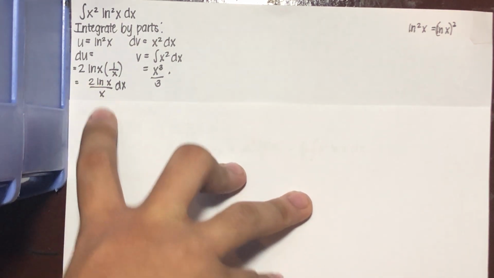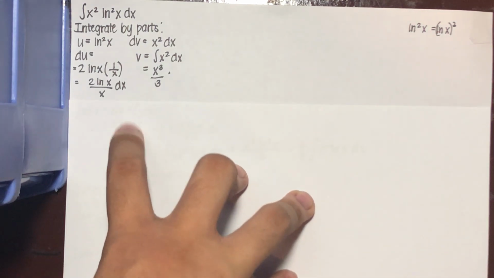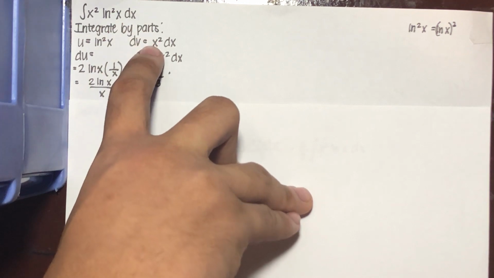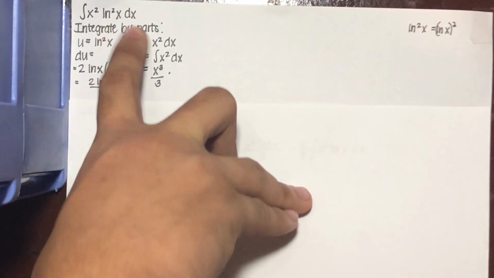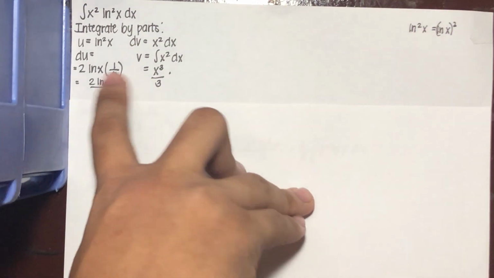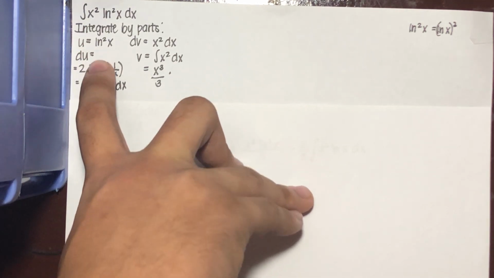So what I designated as u is ln squared of x, because it would actually take time to integrate it if we designated it as dv, because that would be another instance of integration by parts right here. So to make it easier, I just put it as u. I designated it as u and it will be derived.